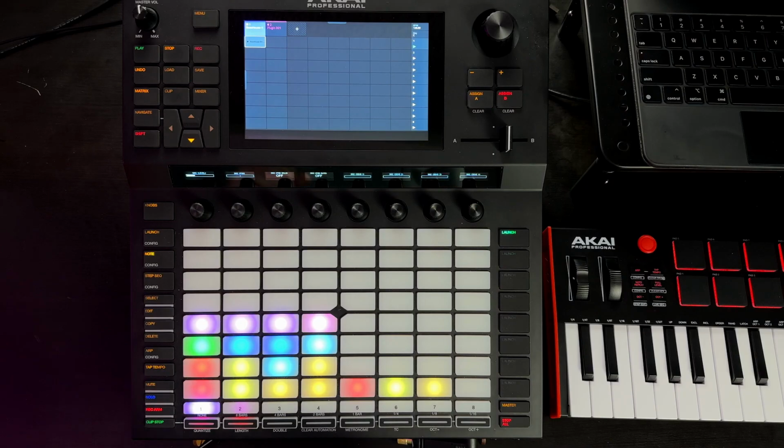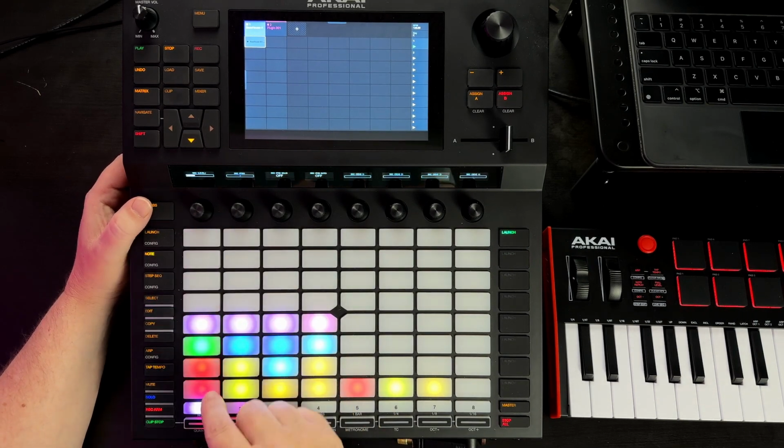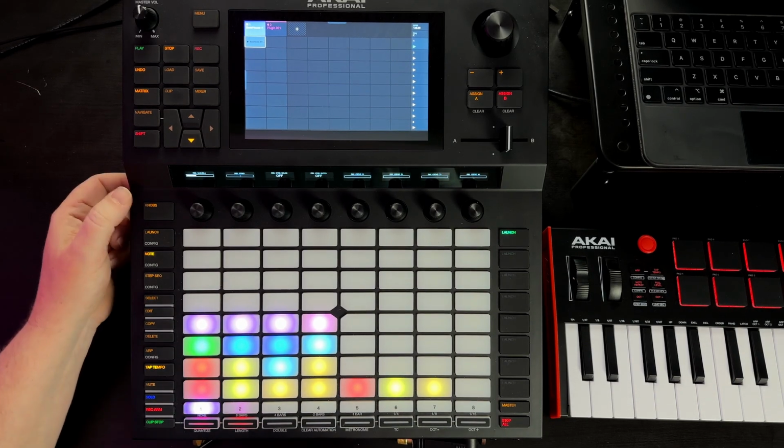So let's take a look at that. Let's customize this pad mode. So I've got this kit playing, and let's say maybe I just wanted to adjust some of these. And you can see here we've got these various controls. We'll select the kick pad here.